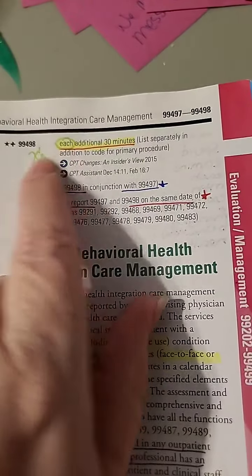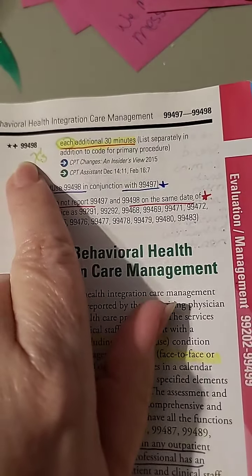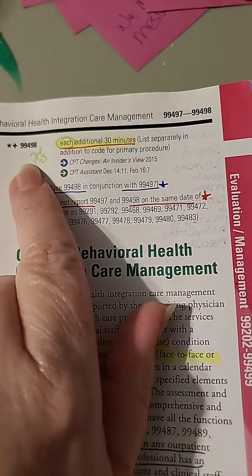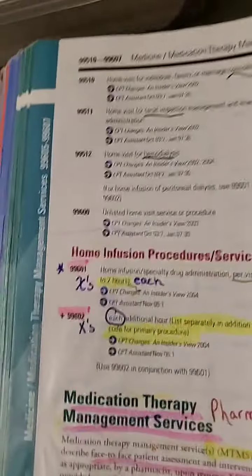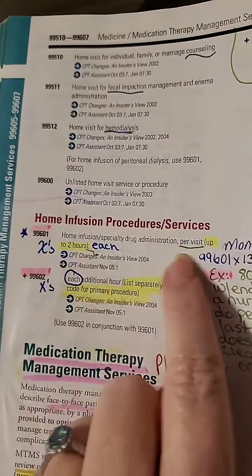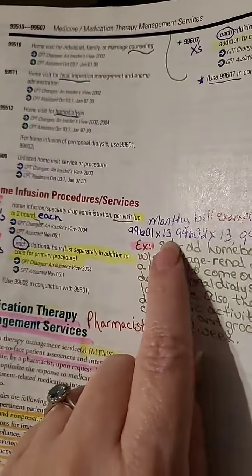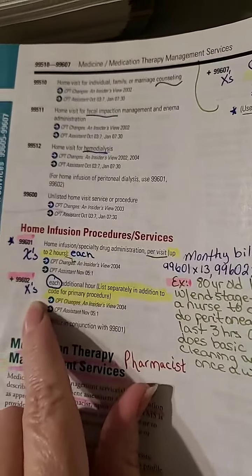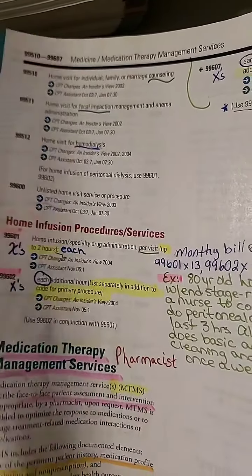Anytime it says the word each, you know that you can take that CPT code and multiply it. That will help you out, because it's really hard sometimes to figure out which ones you can multiply and which ones you can't. And when you find practice exam questions that tell you ones that do not have the word each in it, but that you can multiply, it's helpful to write that in. But every time you see the word each, you know you can multiply.